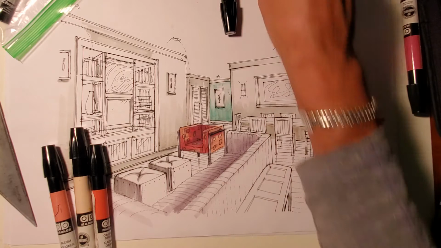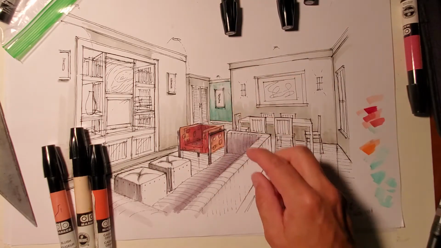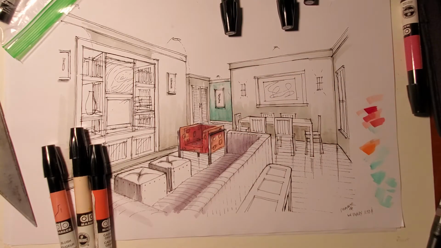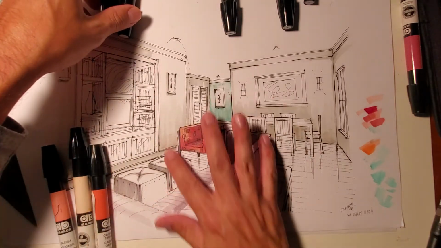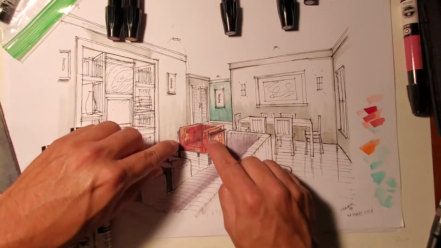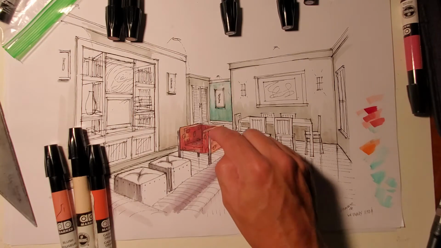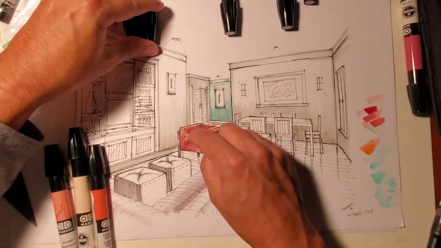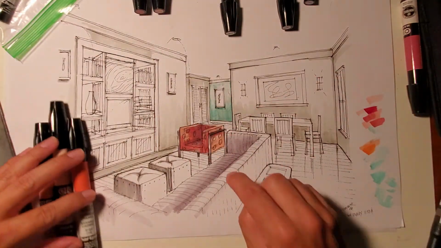Right. Later I'm going to touch this up with some white gel pen, but I'll leave it like that because that's the hot spots. Now, I'm letting this dry. As that dries, this is going to have different color polka dots. I'm gonna use the color pencils to make those polka dots pop out. Let's go on to this couch now.